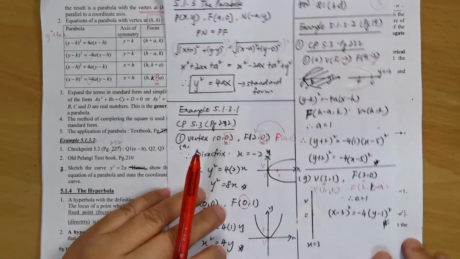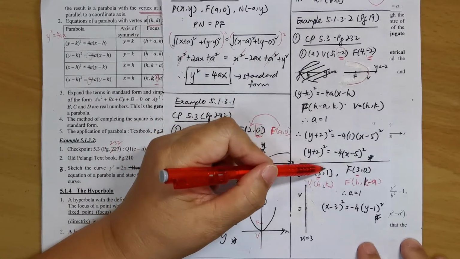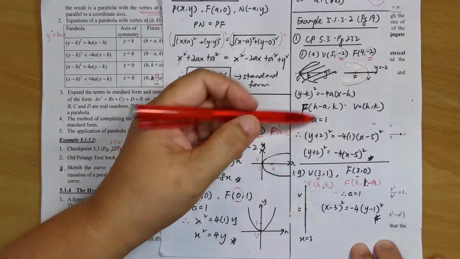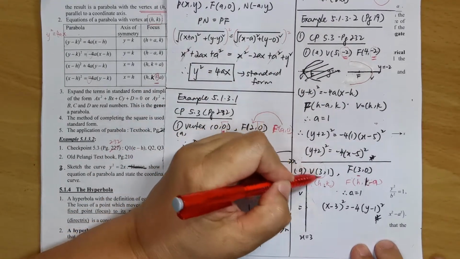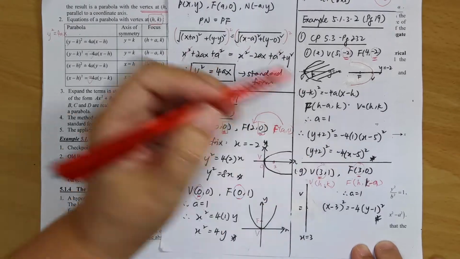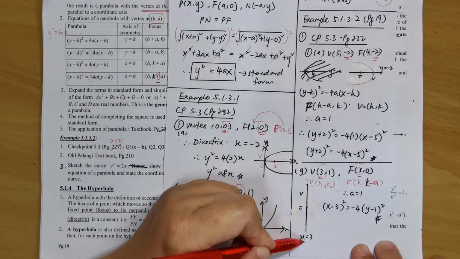Okay, second one, G. You are given V = (3, 1), F = (3, 0). So what is the same? x is the same, x = 3. So we know that the axis of symmetry is x = 3, a vertical line.